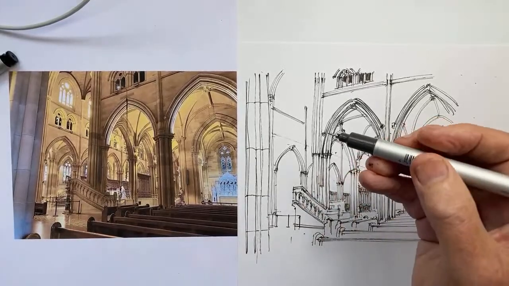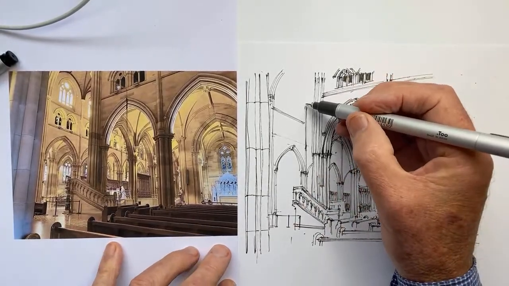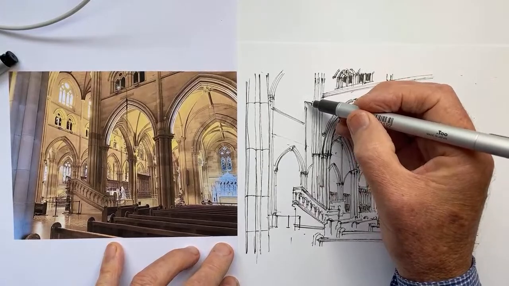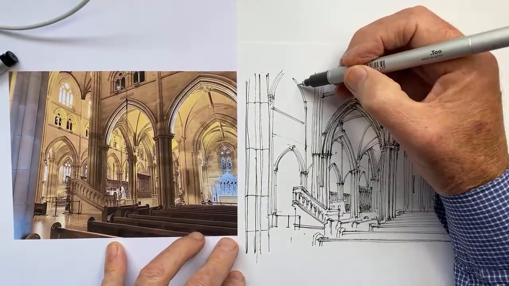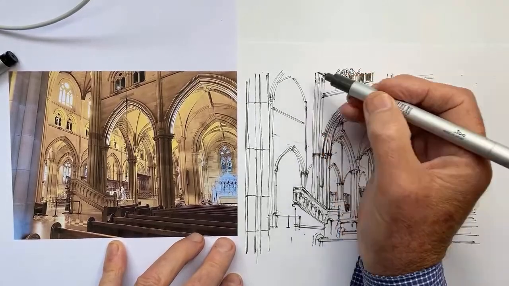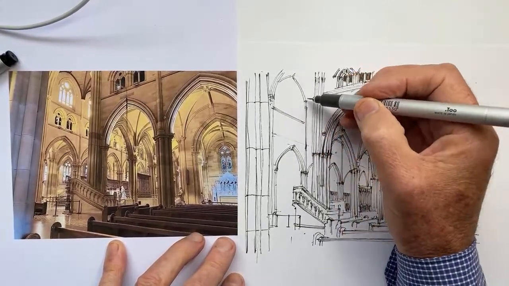And that looks okay. And now I have this about here. And that looks okay.